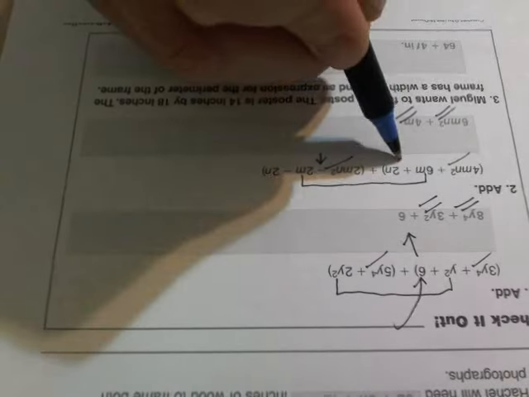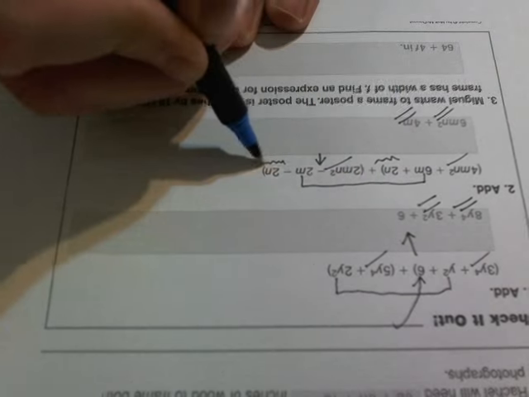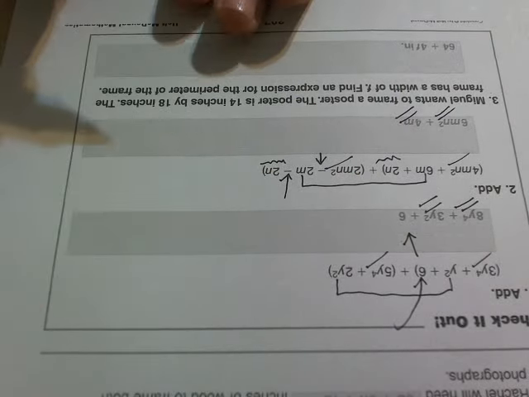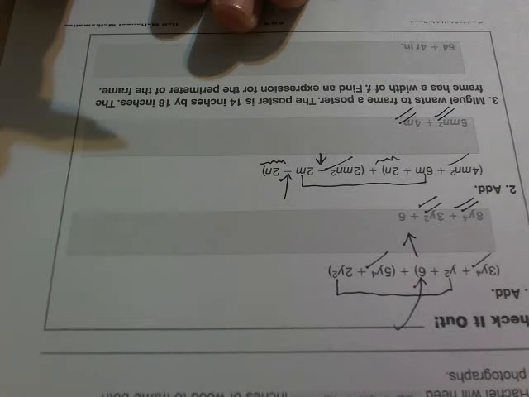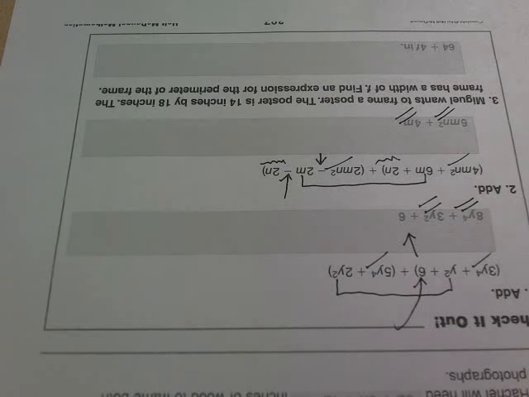And then here, same thing with the n terms. This n has a minus in front of it. But what happens here is I've got 2n and then I'm taking away 2 n's. Well, if I have 2 n's and I take away 2 n's, I have no n's left. So those are just totally gone. So we end up with 6mn squared plus 4m.